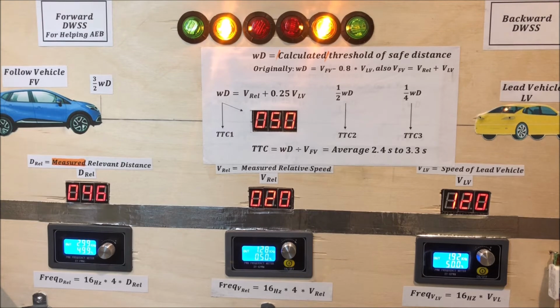Also, something to remember is that when the lead vehicle brakes, the follow vehicle has an average of 0.75 seconds of perception delay before reacting to the braking by the lead vehicle and reducing the speed and increasing its distance. So by having all these things in mind, I will now apply the brake and increase the relative speed.